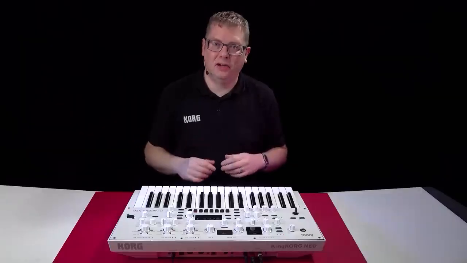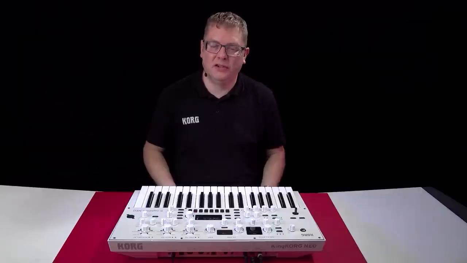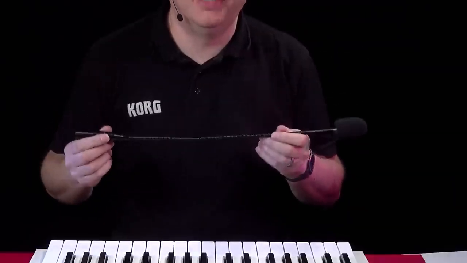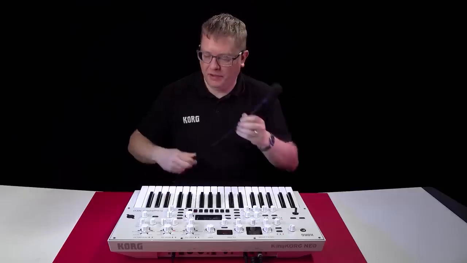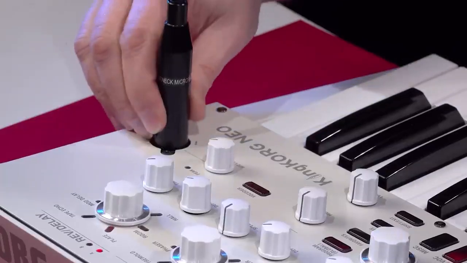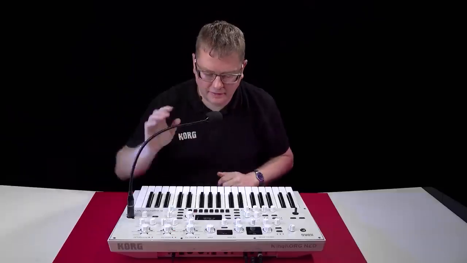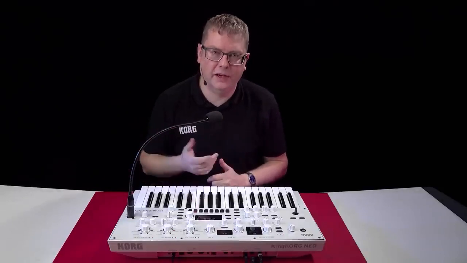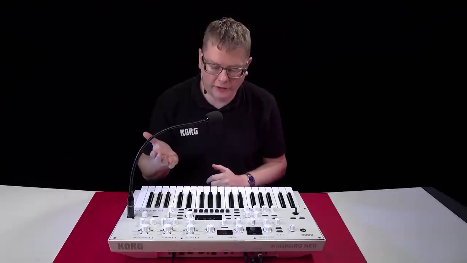As I said in the intro, this is not just a synthesizer, it's also a vocoder, and luckily you get a nice gooseneck mic included as well. So let's get that plugged in. To use the vocoder, you need to first of all select a sound that's relevant for a vocoder and set up ready.